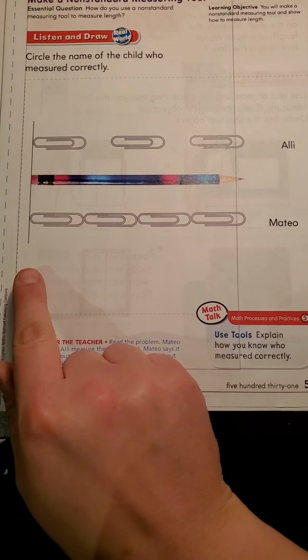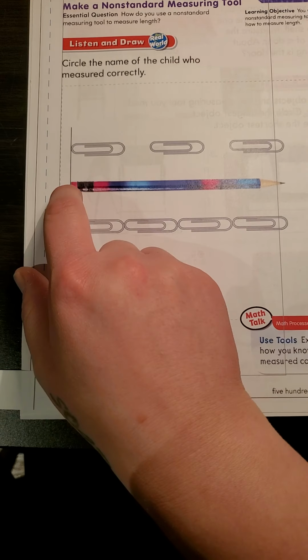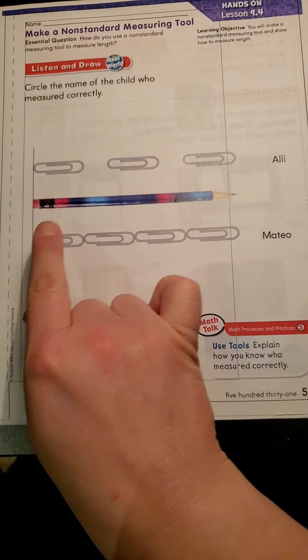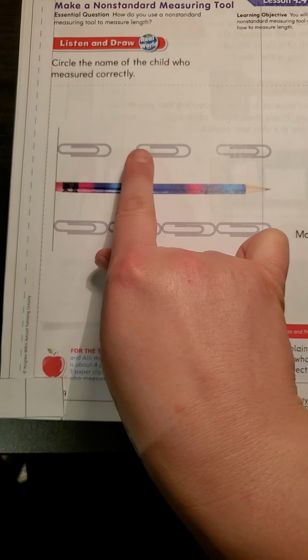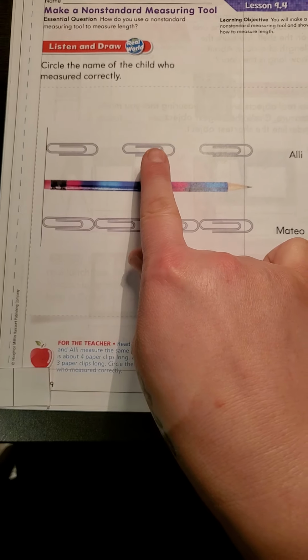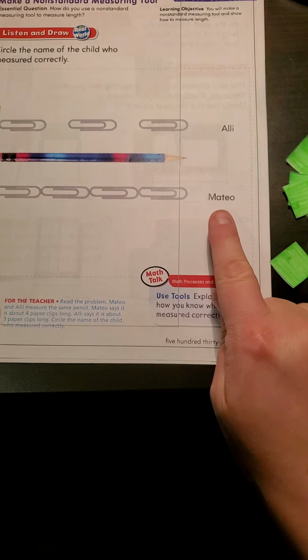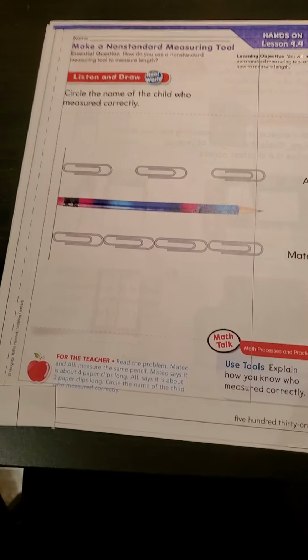I see that both Mateo and Allie lined up their paper clips with the end of their pencil. But Allie forgot to make sure that her paper clips were right next to each other and left some big spaces. Mateo is the child who measured the pencil correctly.